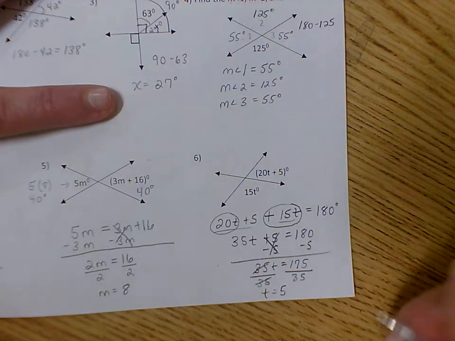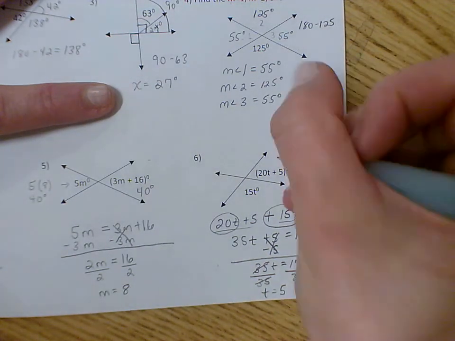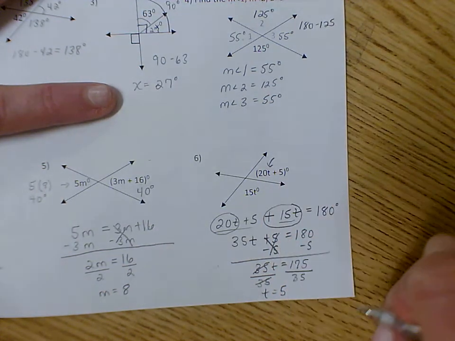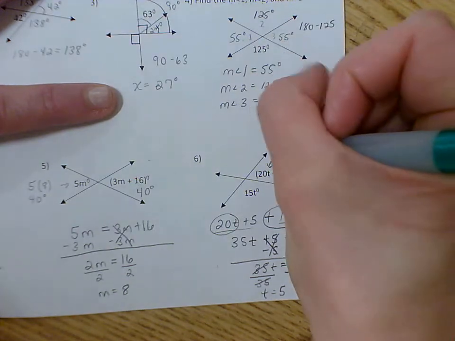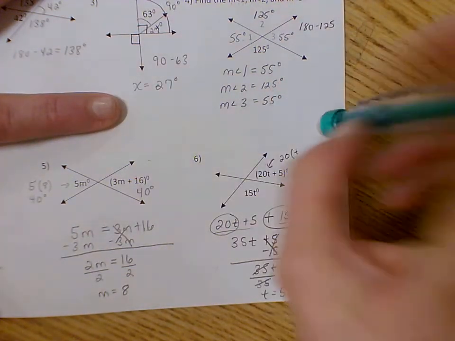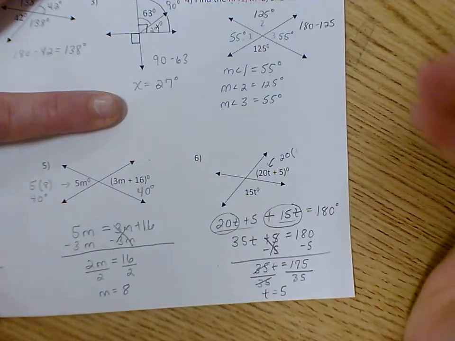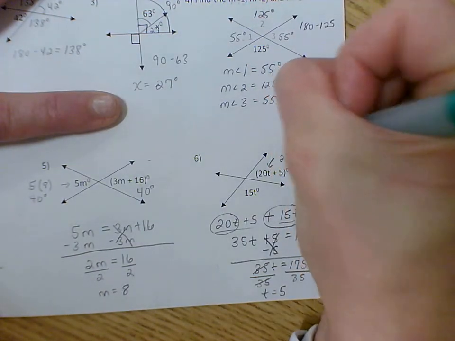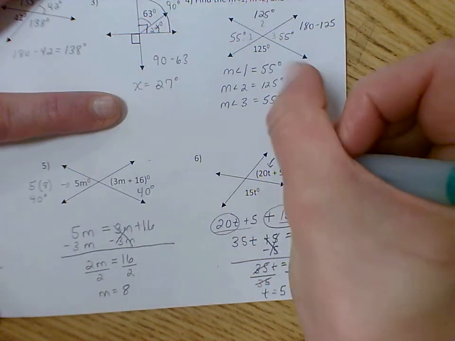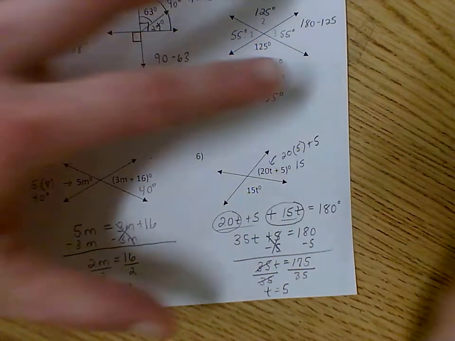So that's t. So now again, if they ask you to actually find the angles, you take what you found t to be, and you plug it in. So for this one, I take my equation, and instead of t, I'm going to plug in my 5. So it'd be 20 times 5 plus 5. When I simplify that, that one would end up being 105 degrees.